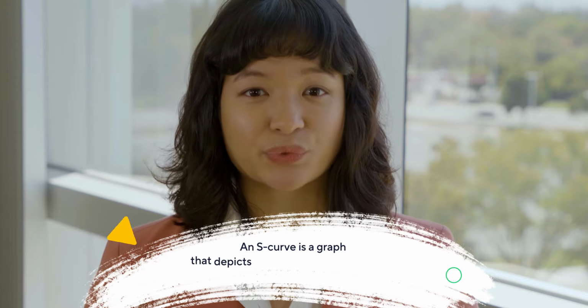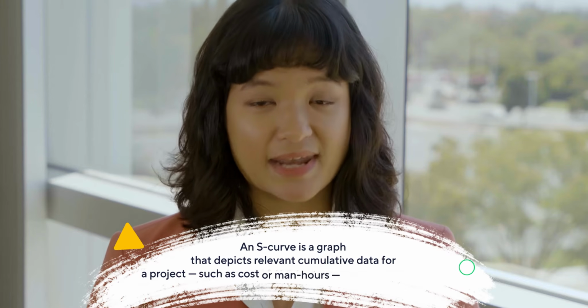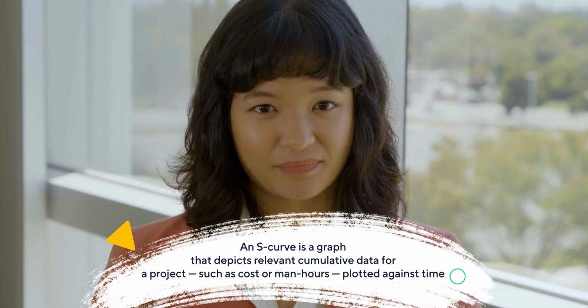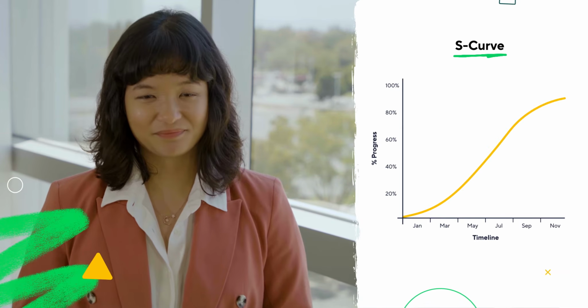What's an S-curve? An S-curve is a graph that depicts relevant cumulative data for a project, such as cost or man-hours plotted against time. It's usually used to track the progress of a project. An S-curve looks like this.